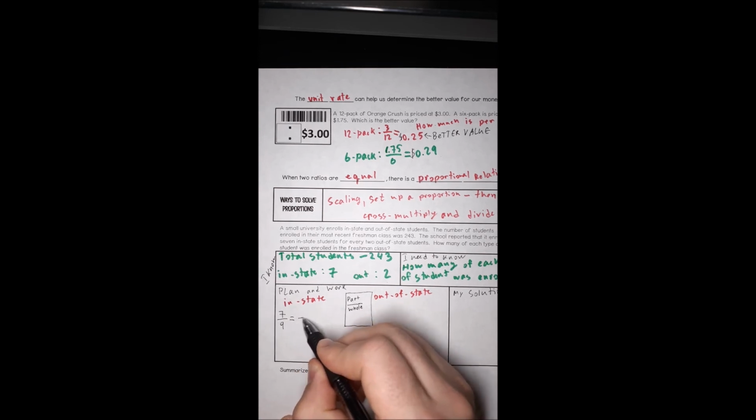So for now, for the in-state and for the out-of-state, we're going to have 2 scenarios, okay? So in-state, I know that in-state are 7 out of how many total students? We're going to do part of a whole here. Total students are 7 plus 2, which is 9. So we're comparing the 2 quantities here, and together they are 9.